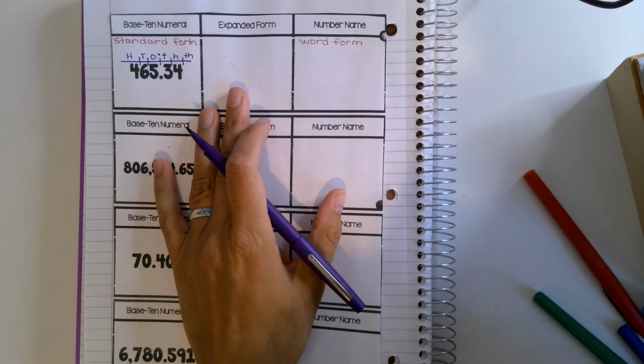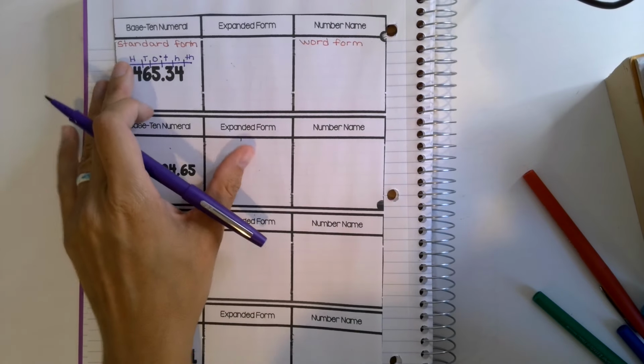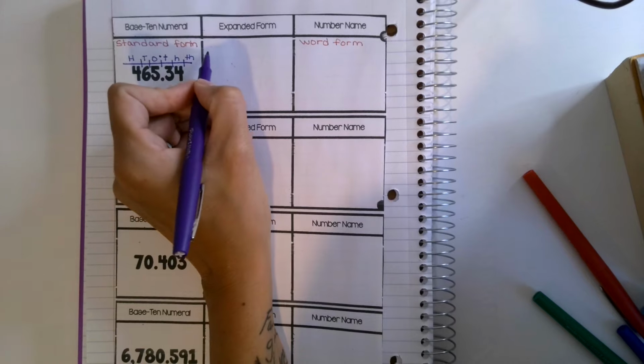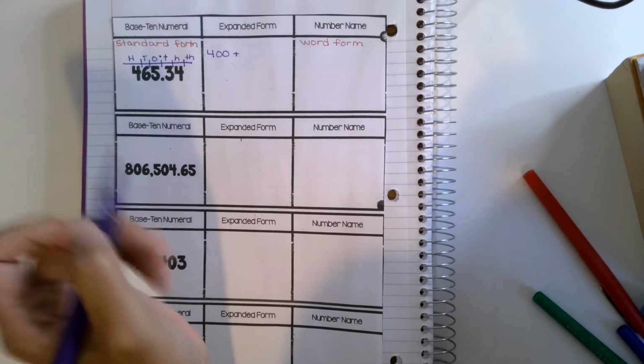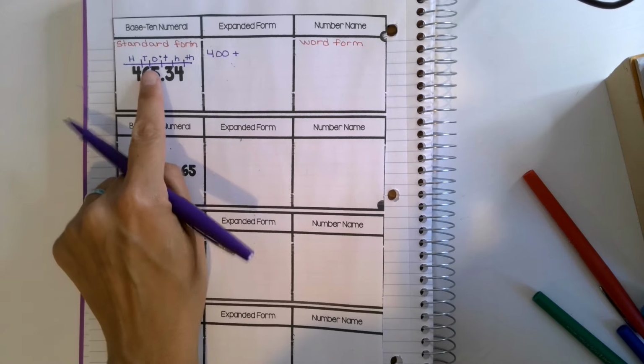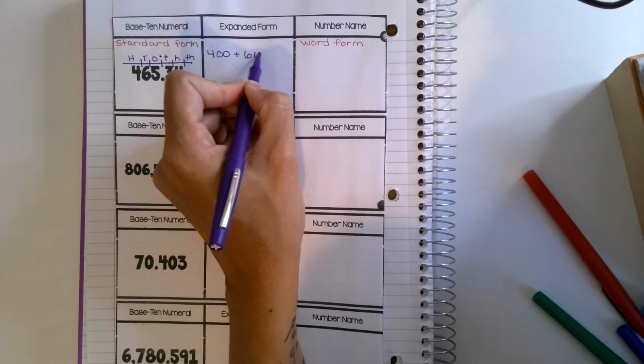All right, so for expanded form, start with the largest one. My 4 is in my hundreds, so that's worth 400. My 6 is in my tens, so that's worth 60.